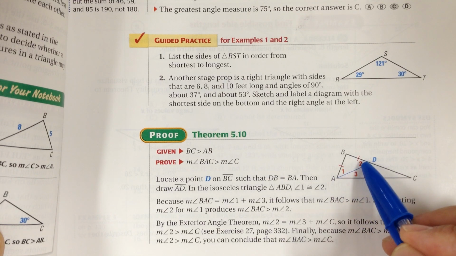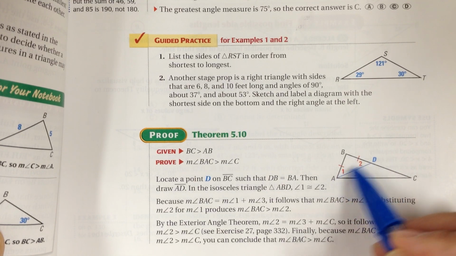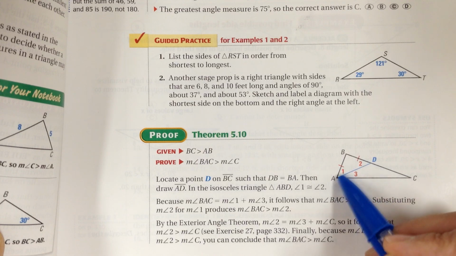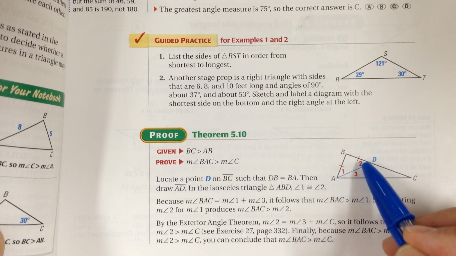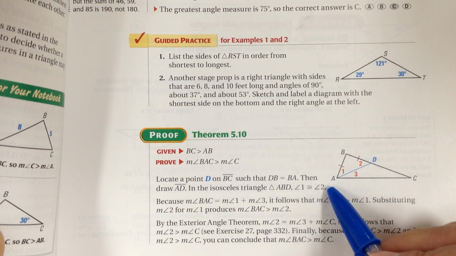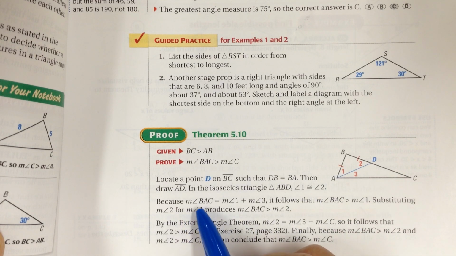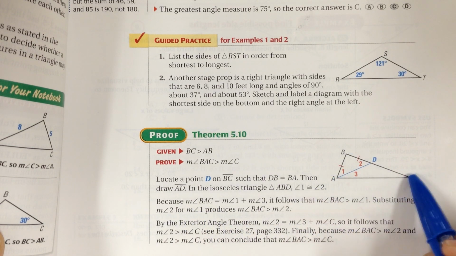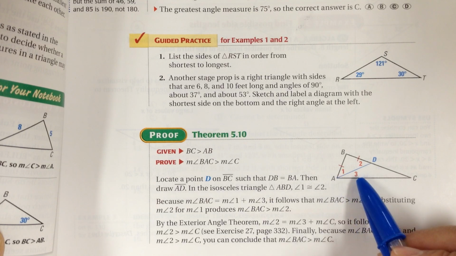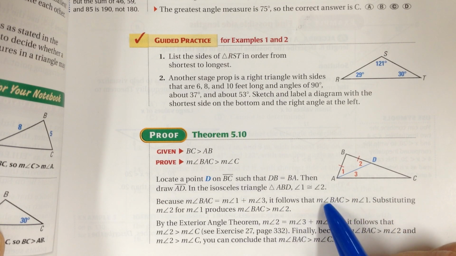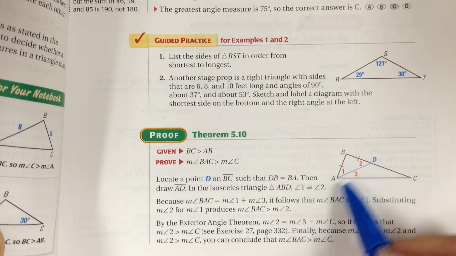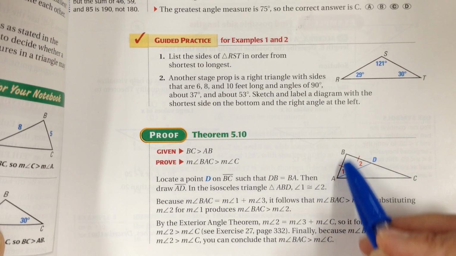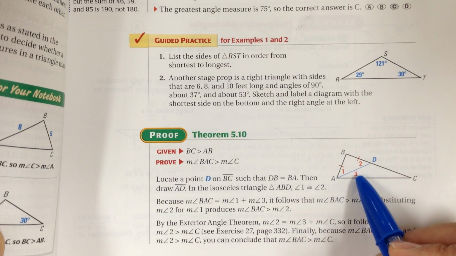Okay, because the two angles facing the congruent sides are equal, right? Because that's from your isosceles triangle theorem. So angle 1 is congruent to angle 2. Okay. Now because angle BAC is angle 1 plus angle 3, it follows that BAC is greater than angle 1, right? Because this angle is angle 1 plus angle 3, therefore this angle is greater than 1.